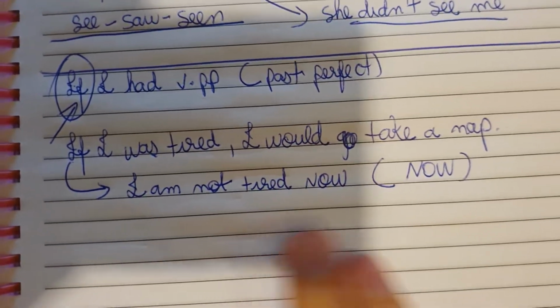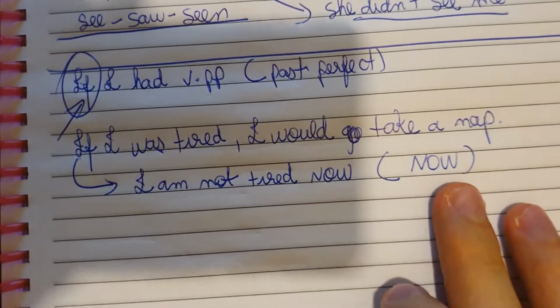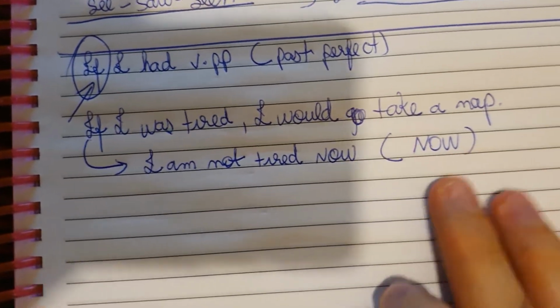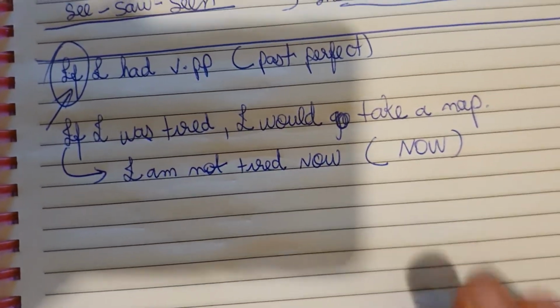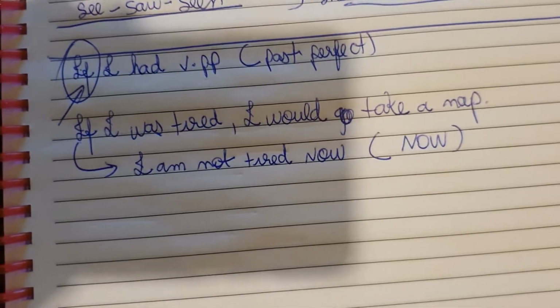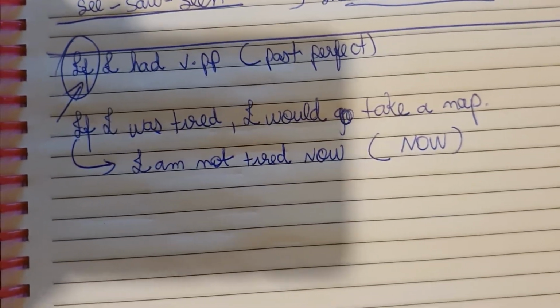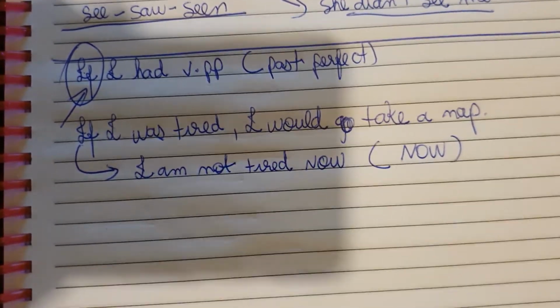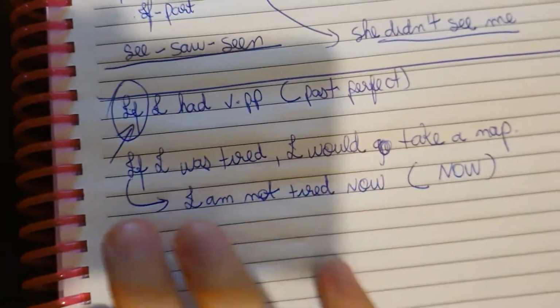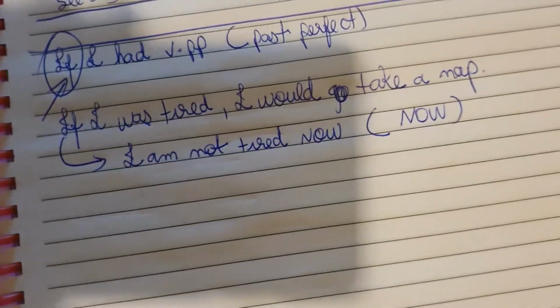Right now. It's as if Joe Biden says, I love Joe Biden's speech. Every time he likes to emphasize, right now. Americans, they need this now. Okay, so if I was tired, I would take a nap.